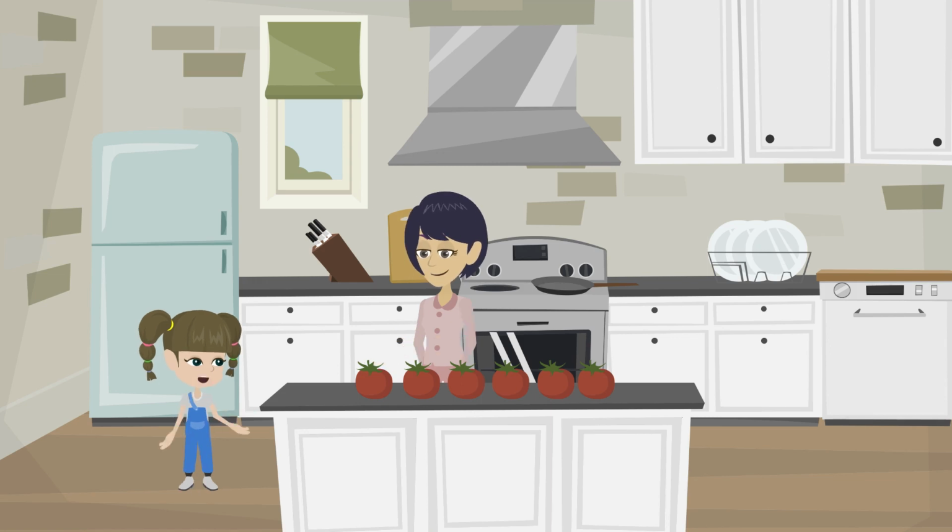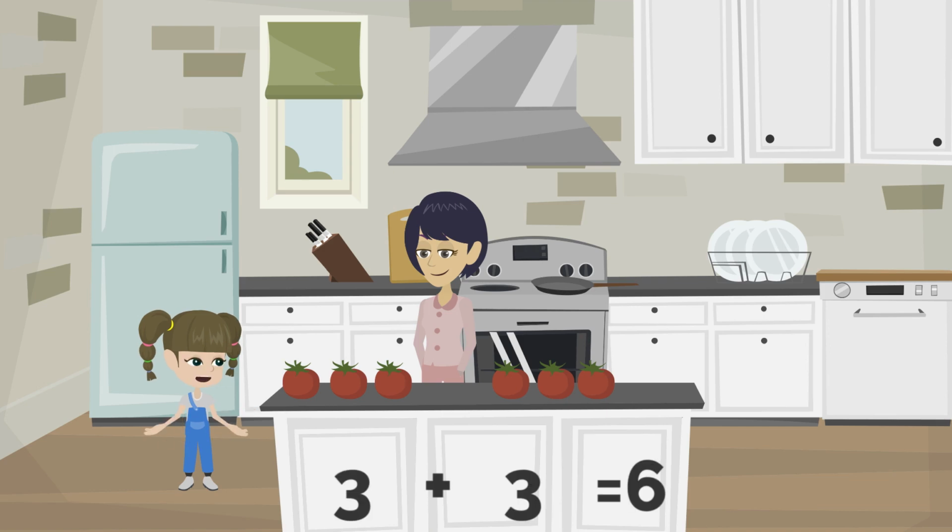Okay, so I'll put the tomatoes in 2 groups. In one group, I'll put 3 tomatoes. And on the other group, I'll put 3 tomatoes also. So the addends here are 3 and 3. So 3 plus 3 equals 6 because the addends give me the number of the total tomatoes that we have.